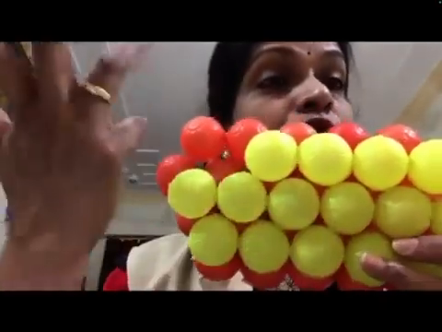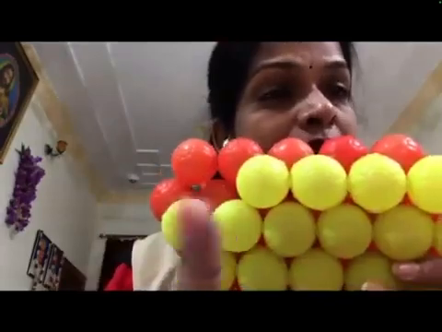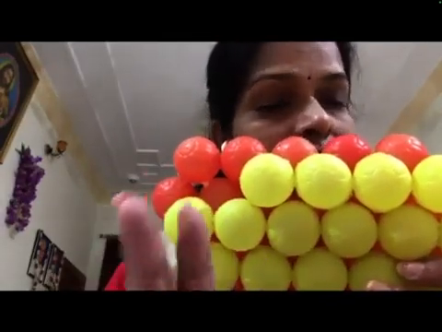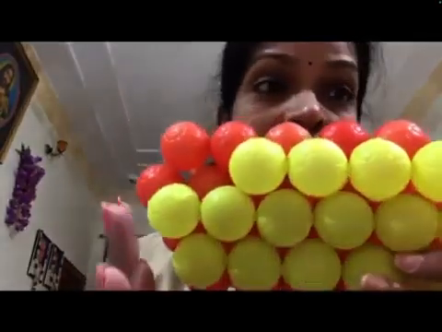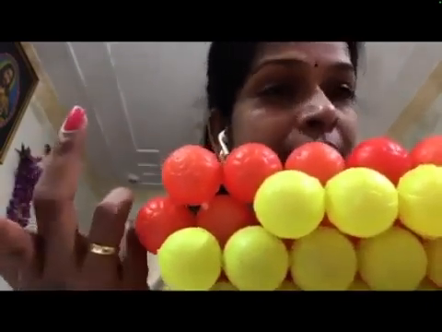Suppose there are 100 atoms, there will be 200 tetrahedral voids and 100 octahedral voids. If n is the number of the atoms in this crystal lattice, there will be n octahedral voids and 2n tetrahedral voids. That means total number of voids will be 2n plus n, that is 3n.